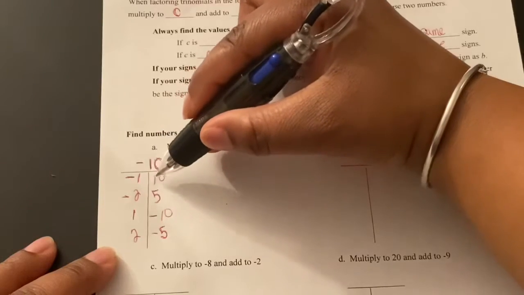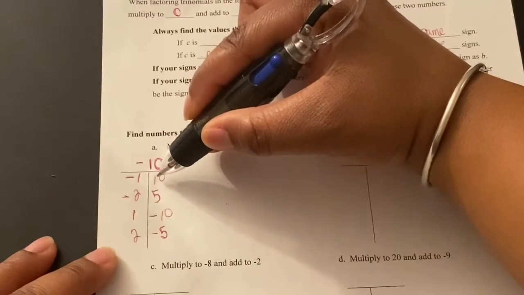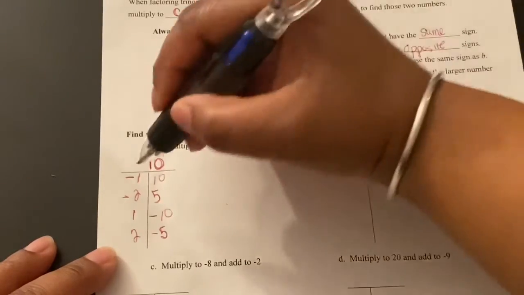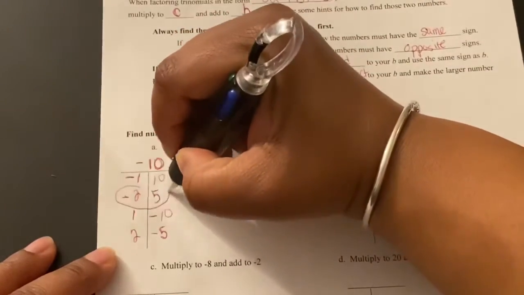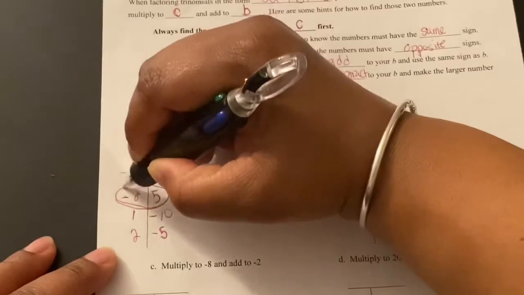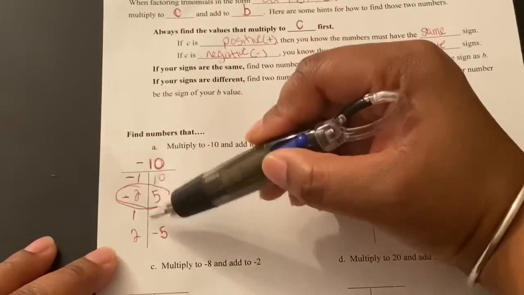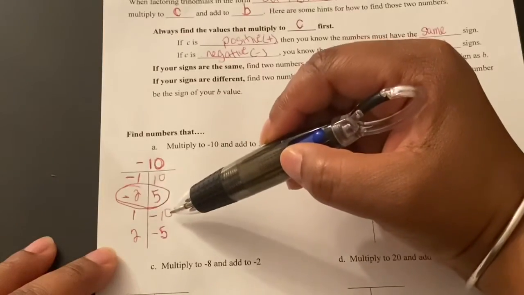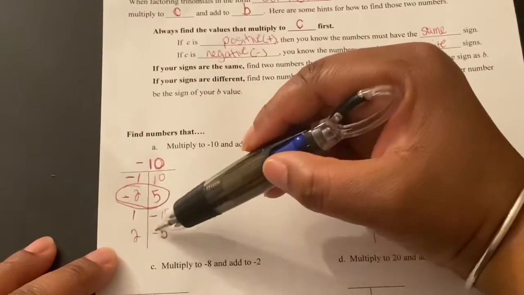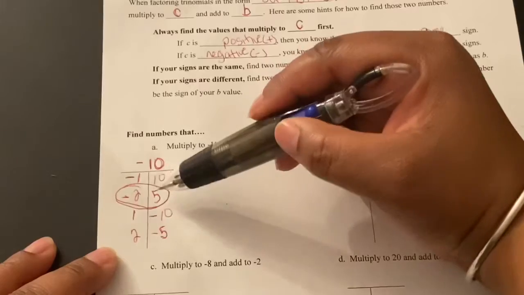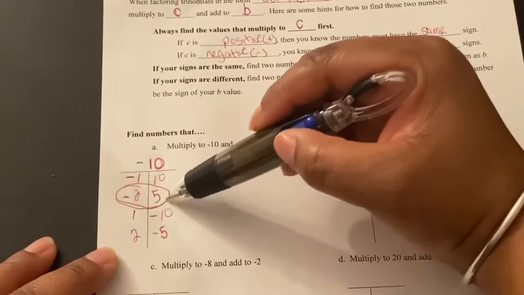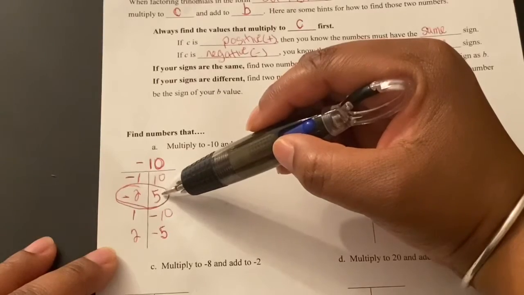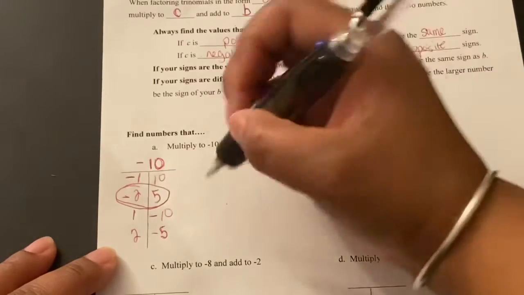So here, I want to find out which one of these factor pairs adds to make +3. -1 plus 10 is +9. -2 plus 5 is +3. So this is my factor pair. Now let's say we had to keep on going. +1 minus 10 is -9. +2 minus 5 is -3. This is the only option that works. -2 plus 5 is +3.